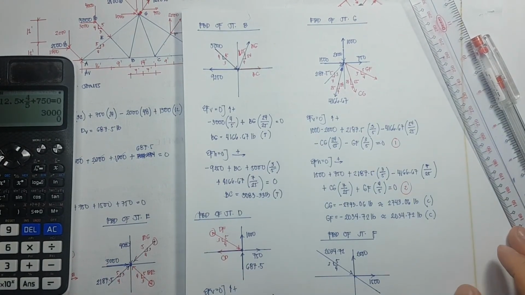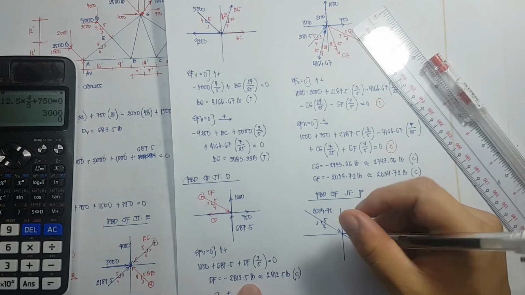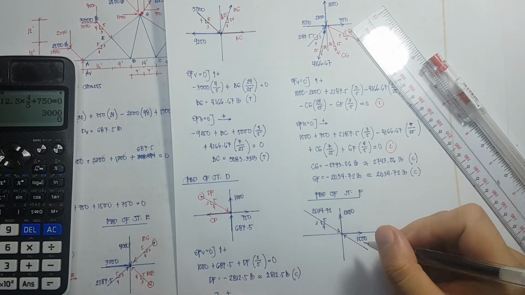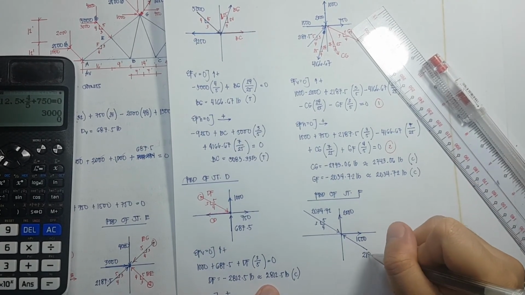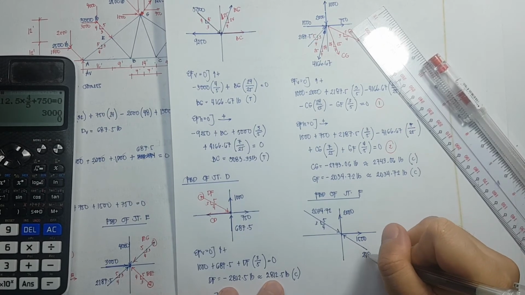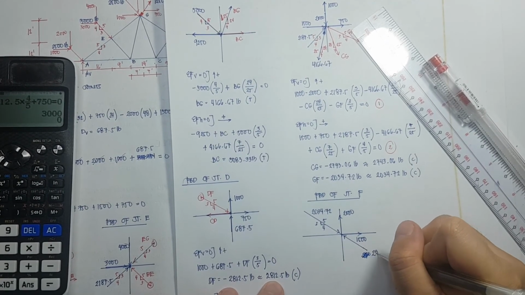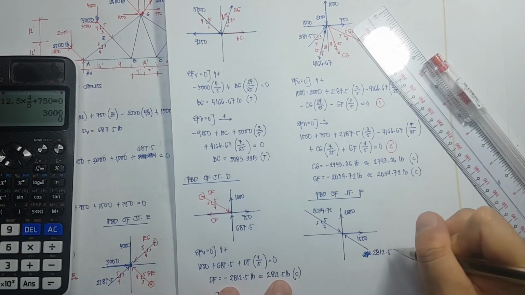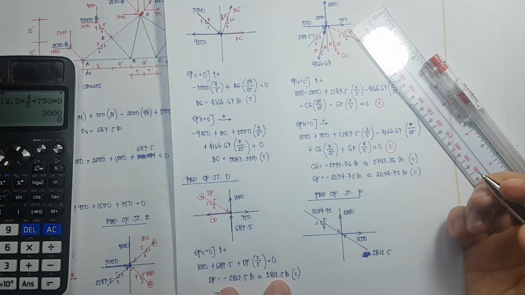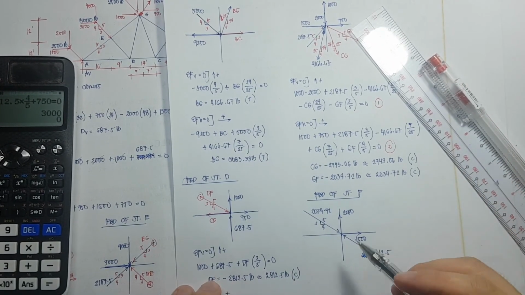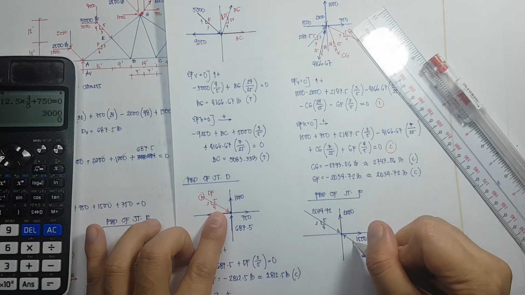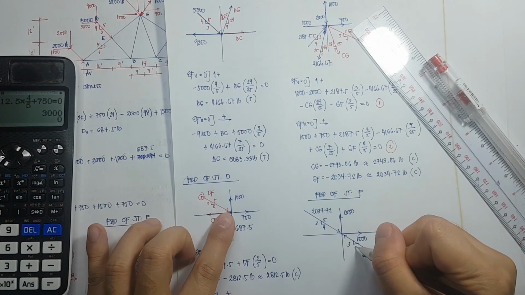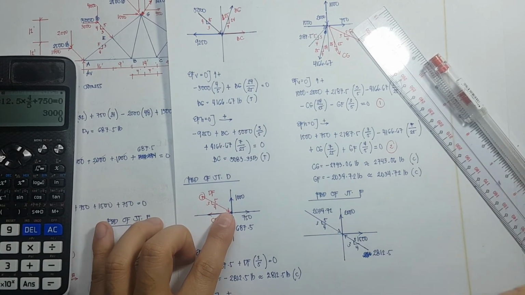DF here, it is also in compression, and that is equivalent to 2,812.5, and the slope here is 3 vertical, 4 horizontal, 5 hypotenuse.